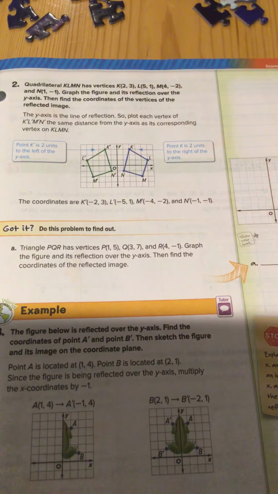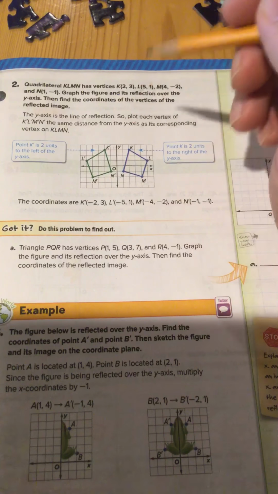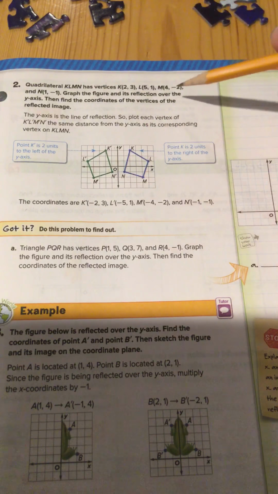Now, we're reflecting this over the y-axis. So again, we're looking at the distance from the line of reflection, which is our y-axis, because it told us we're reflecting over the y-axis.